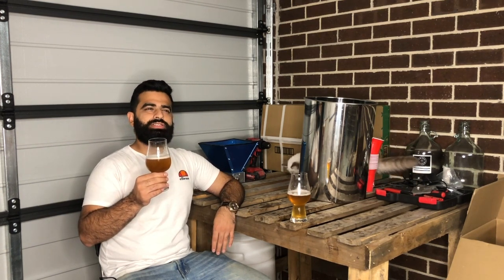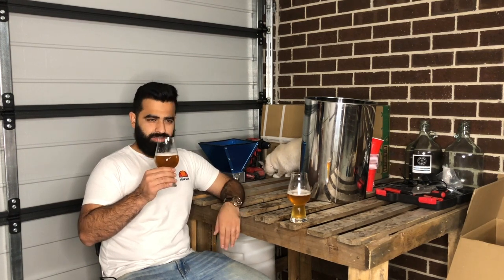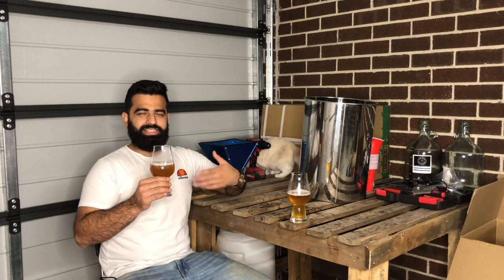It almost smells a bit more crisp, if that makes sense, as compared to the other one. It smells like it's fresher.